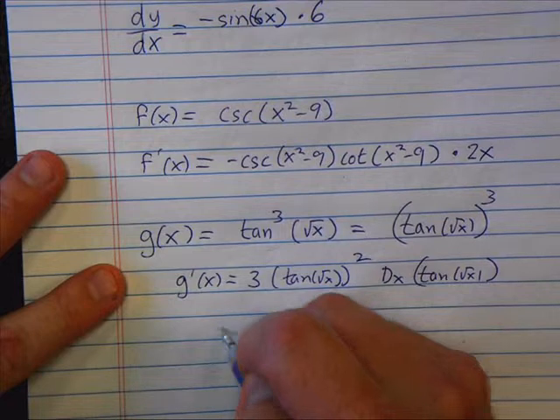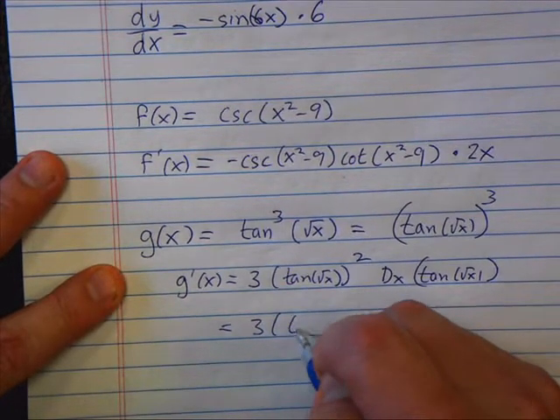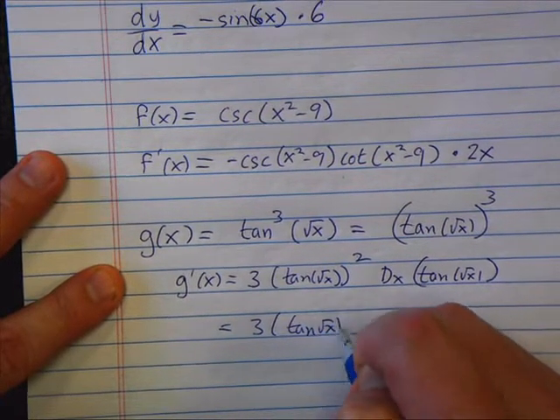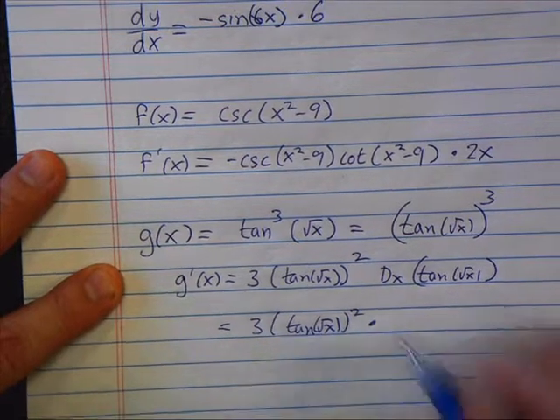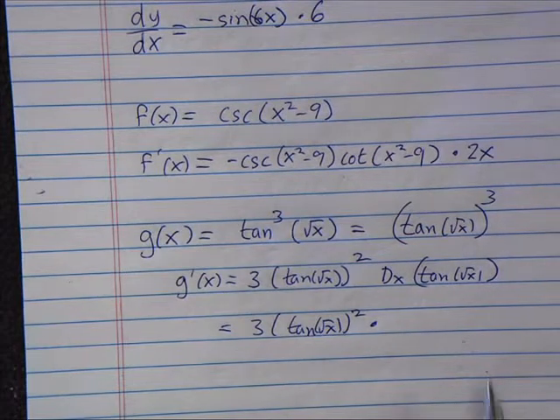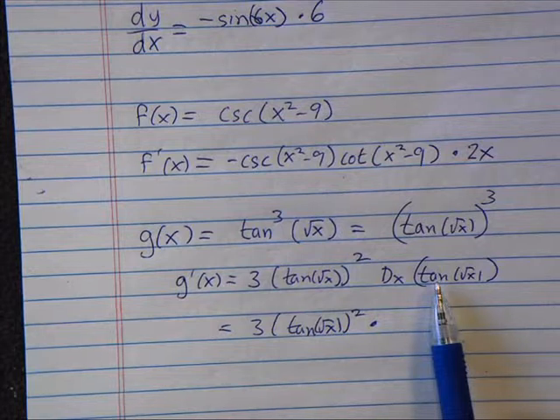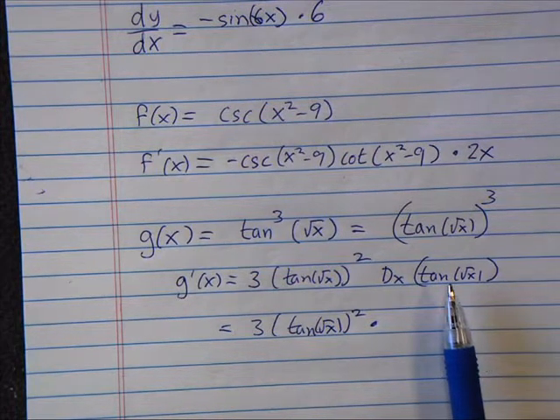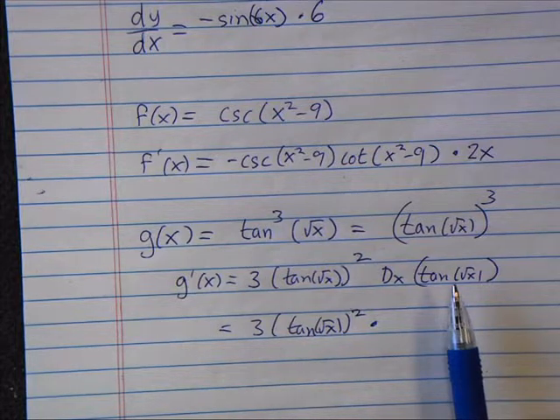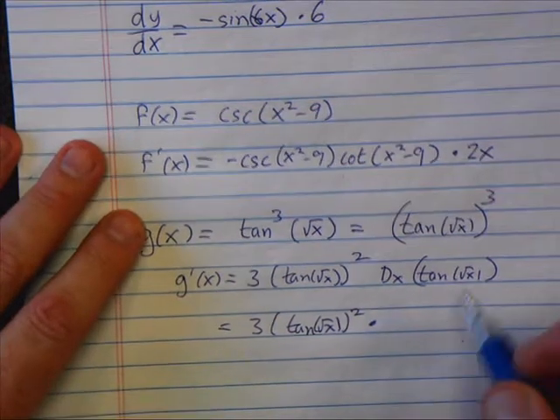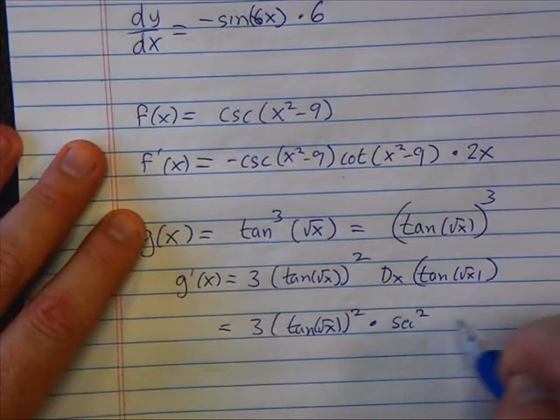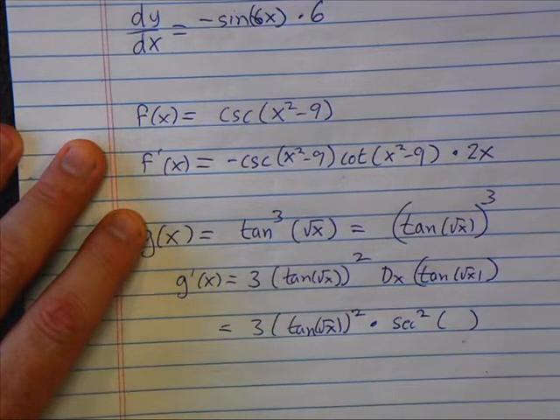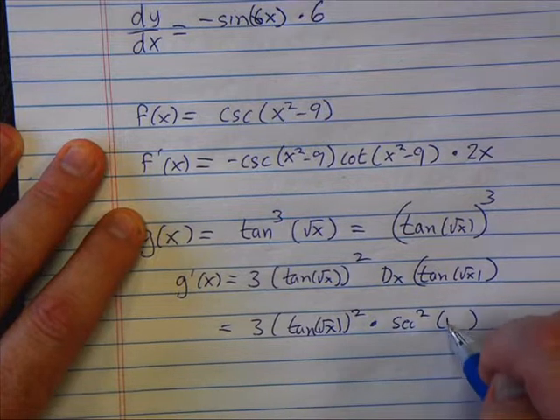All right, so we're going to have 3 tangent square root of x all squared times. Now I've got the derivative of tangent square root of x. The thing on the outside is tangent. What's the derivative of tangent? Close. Secant squared. So I'm going to have secant squared. What goes inside my parentheses? It stays the same, square root of x.